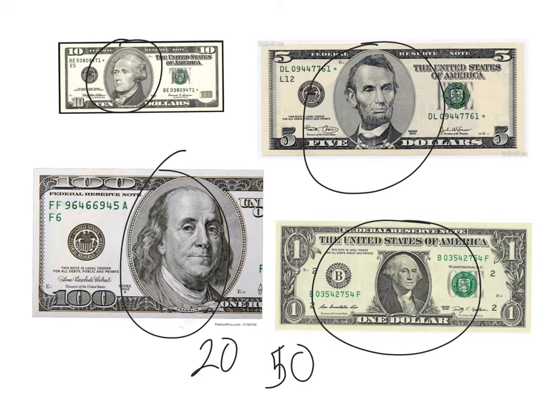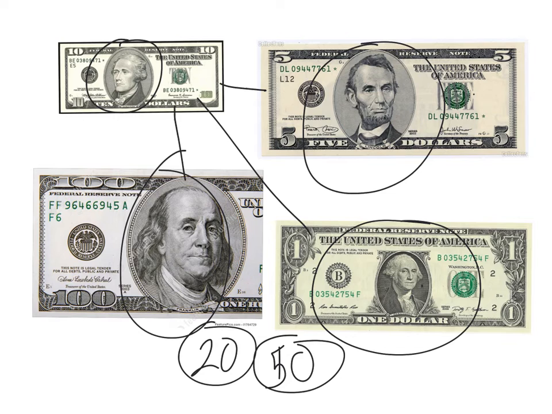So just like our coins, if I get 5 $1 bills, I can make a $5 bill. If I get 10 $1 bills, I can make a $10 bill. If I get 2 $5 bills, I can make a $10 bill. If I get 10 $10 bills, I can make a $100 bill. I can do the same thing for 20 and 50.